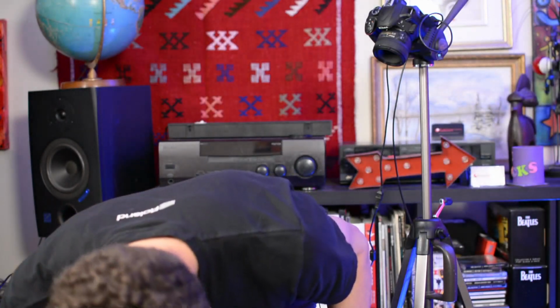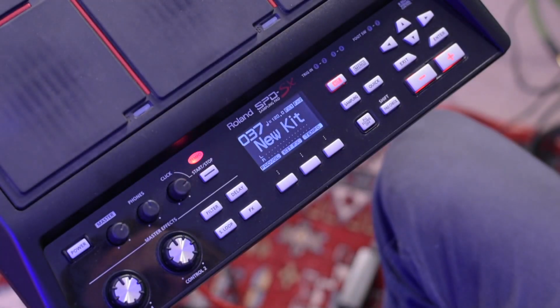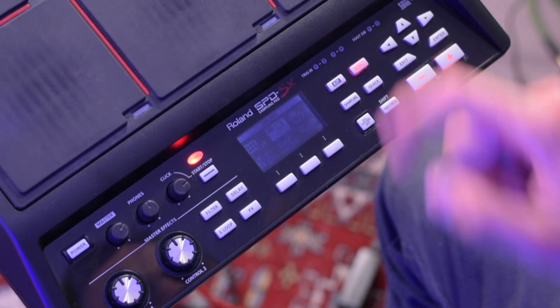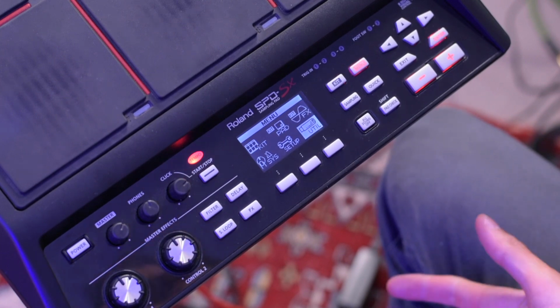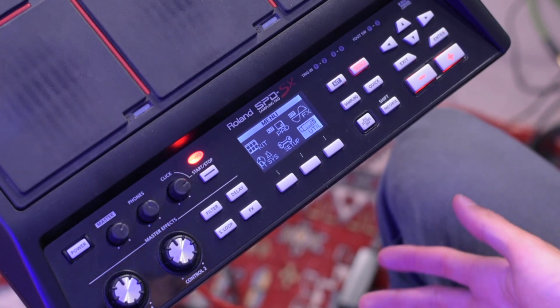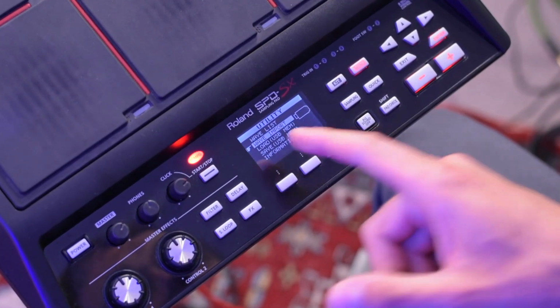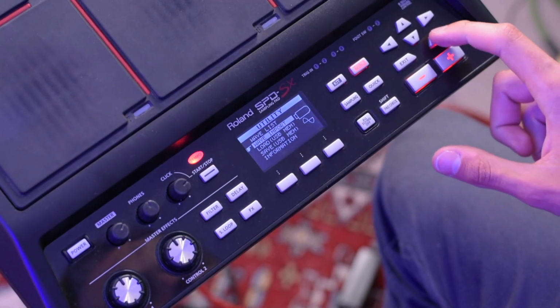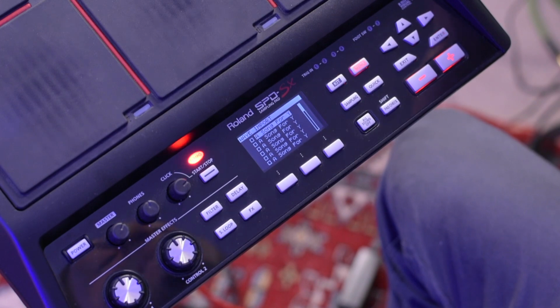First thing I'm going to do is put this into the memory jack on the back of the SPD-SX, like so. Then I'm going to go to my screen here. I'm going to click the menu button, and we're going to scroll over to the util. I like how it just says util. I've always found that funny. Short for utility. They were almost there. You're going to click enter on that, and then go to wave import. And then these are all the waves that are on this stick right here.